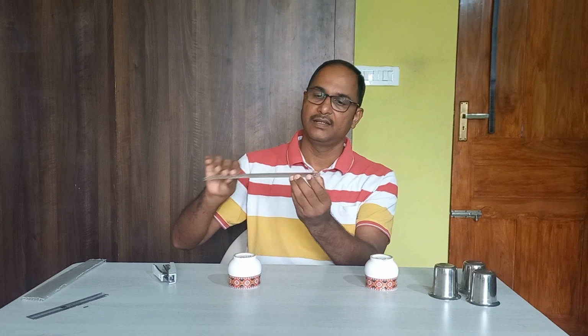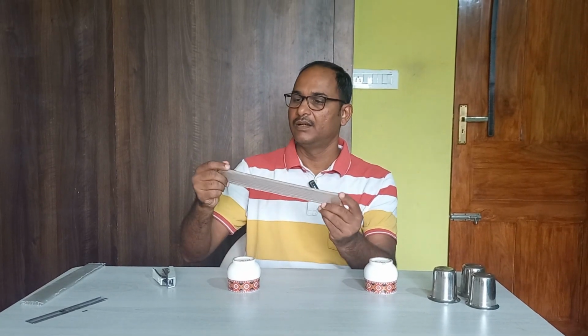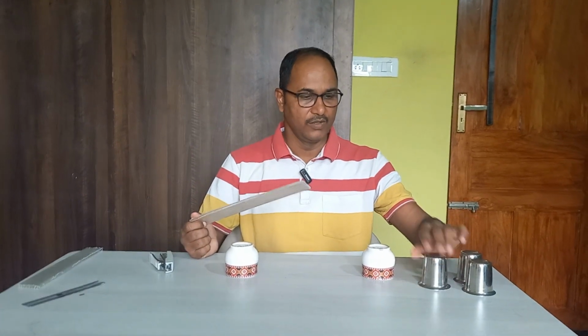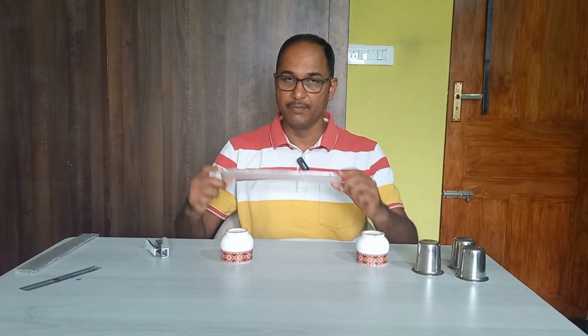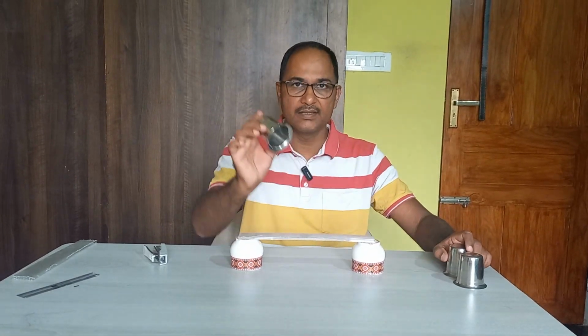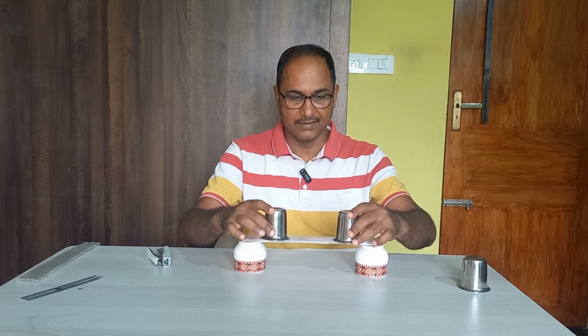You can see here, and this is stiff enough to carry the load of these utensils. So he brings this plank and he places this on these two supports. So this forms a simply supported beam. And on the top of this beam, he places these three steel glasses.